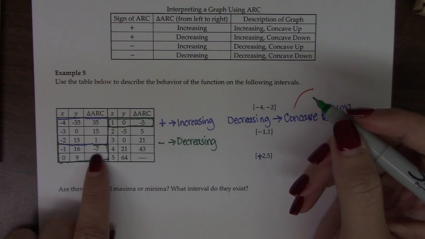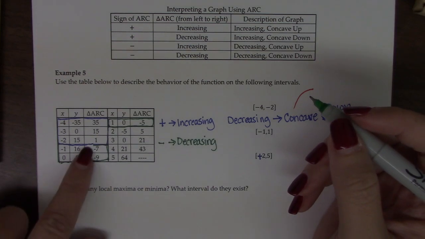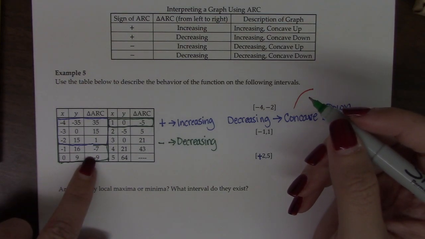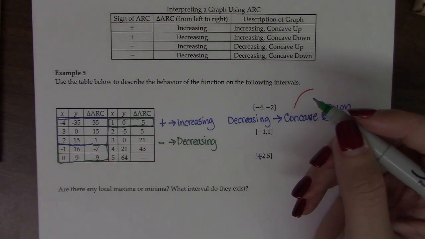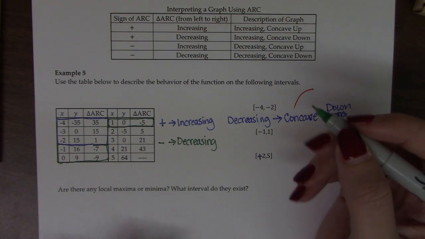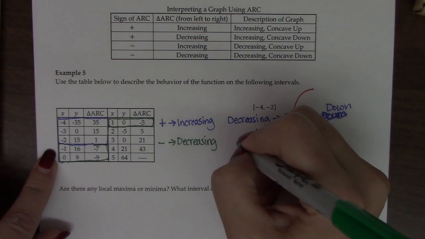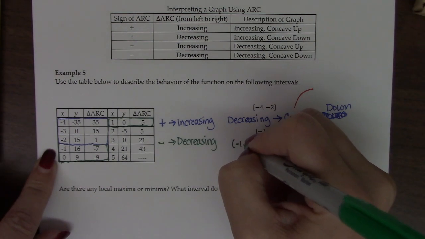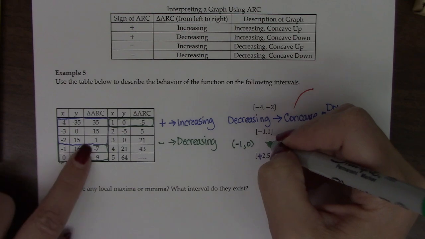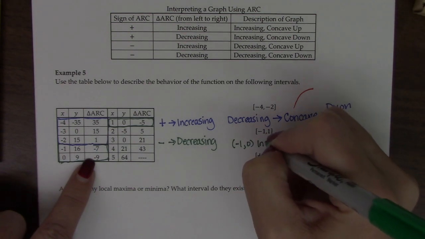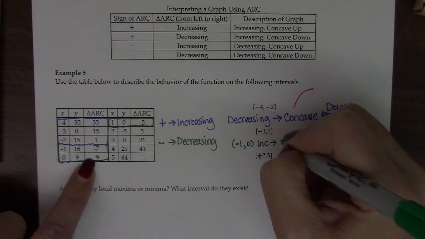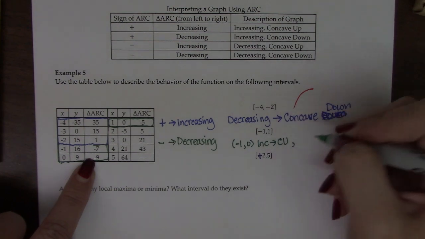However, let's look at what's happening to these numbers. It goes from 7 to 9, that's getting bigger, but then it goes from 9 to 5, and that's getting smaller. So on the interval from -1 to 0, these numbers are increasing, which means the graph is concave up.